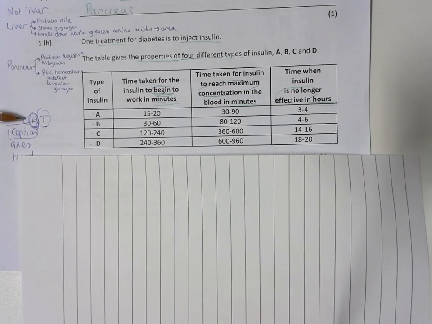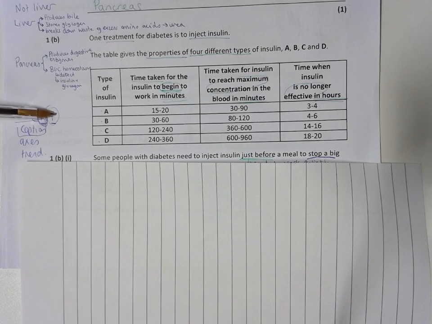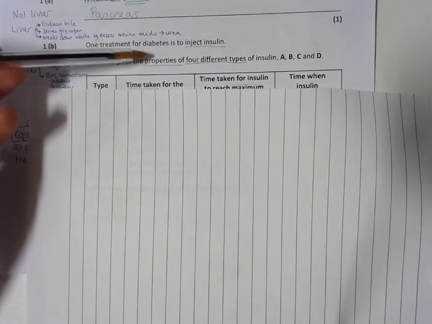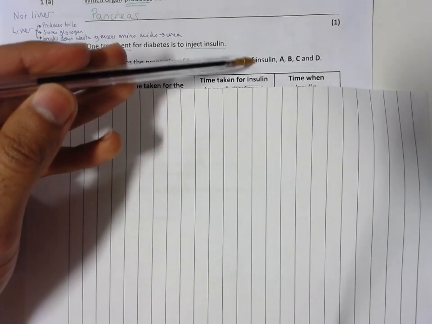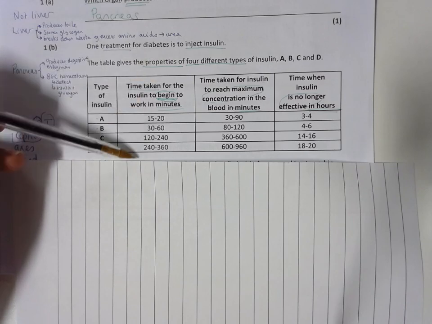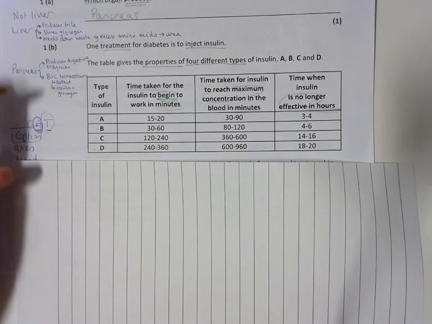The first thing you should always do when you get a table or a graph is to cat the table or cat the graph. So you read the caption. In this case, it says the table gives you the properties of 4 different types of insulin. So I already know there are 4 types, A, B, C, and D, and I know that there's going to be something about the different properties of those insulin types.